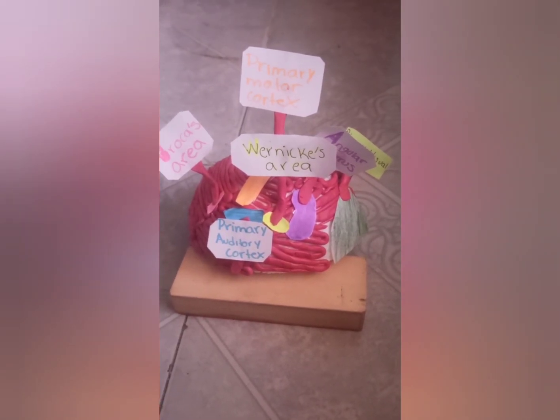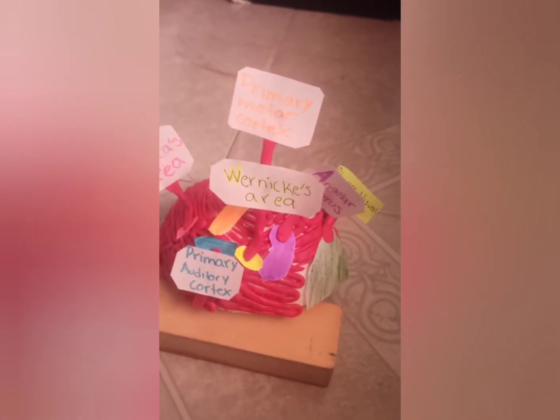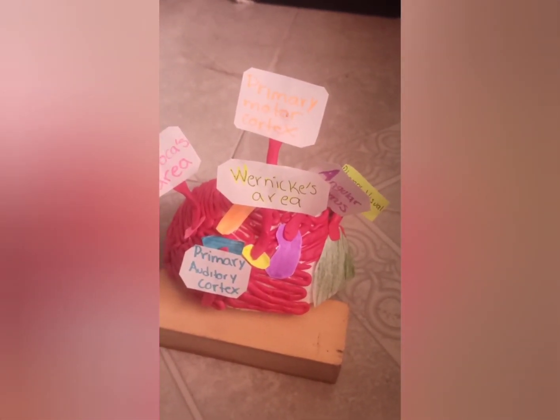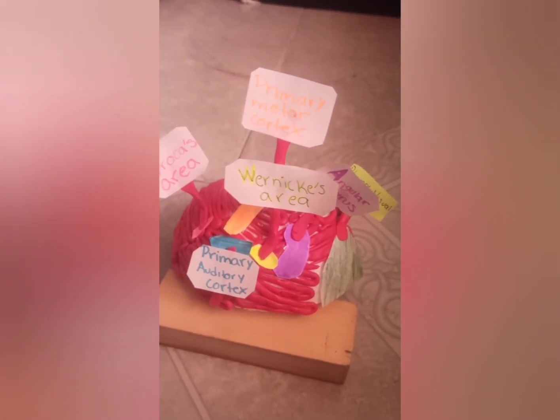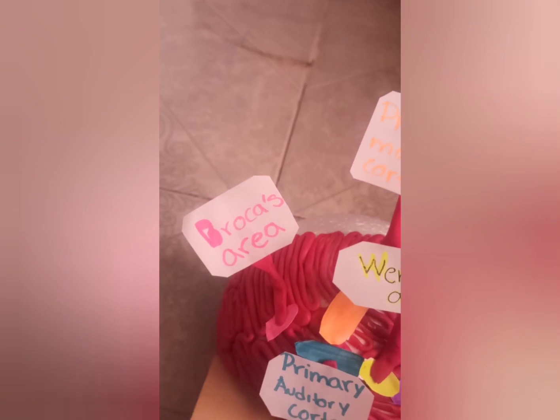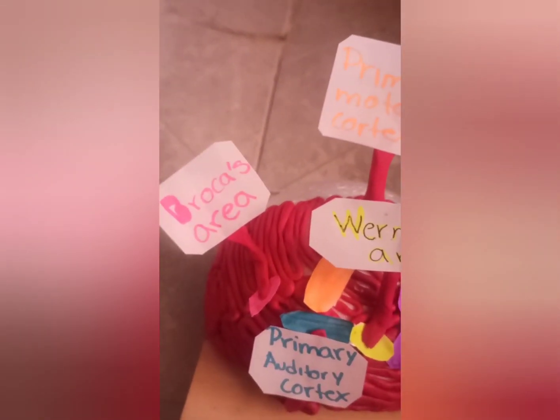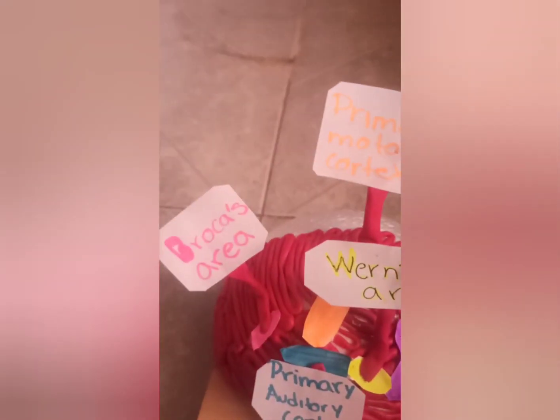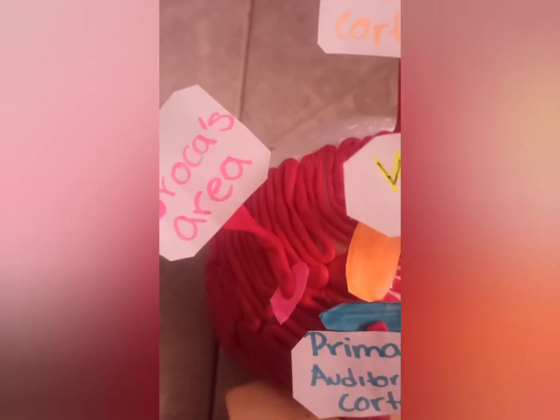The first part that I'm going to explain to you is Broca's area. Broca's area is the region in the frontal lobe of the dominant hemisphere, usually the left of the brain, with functions linked to speech.